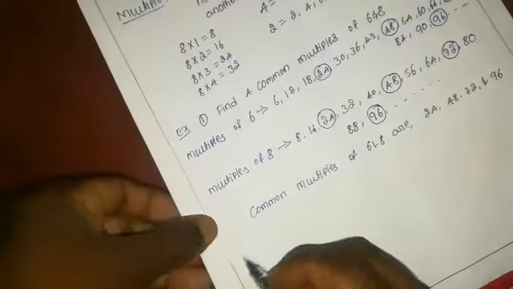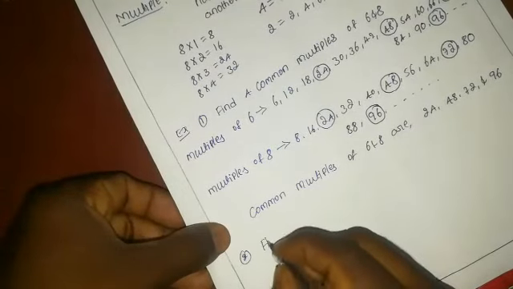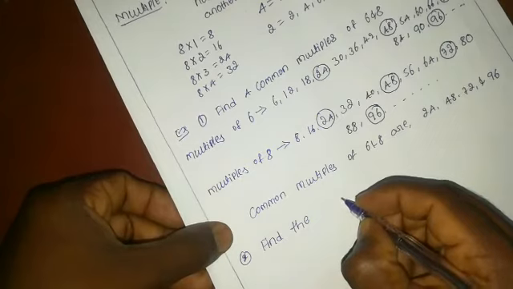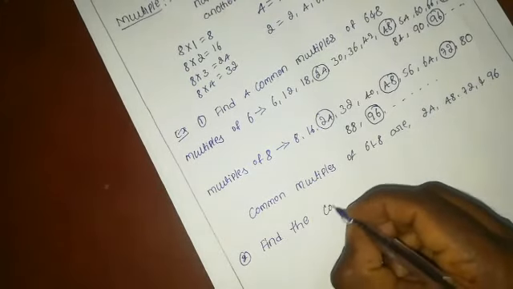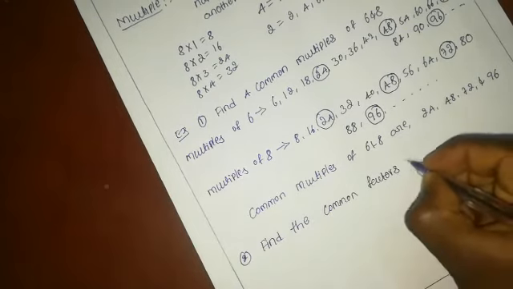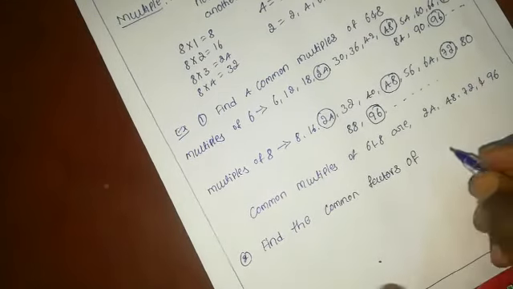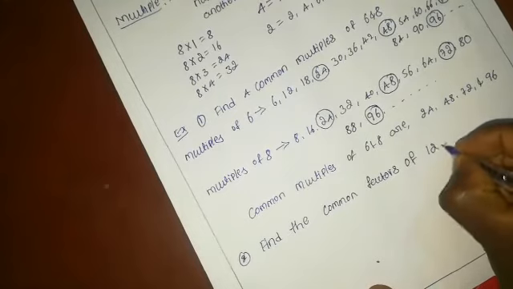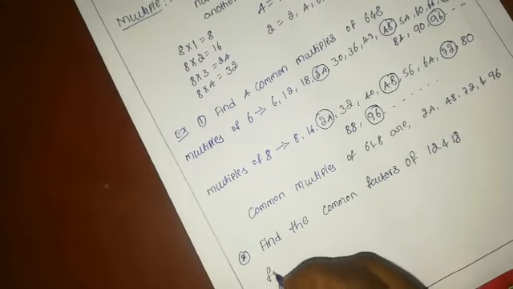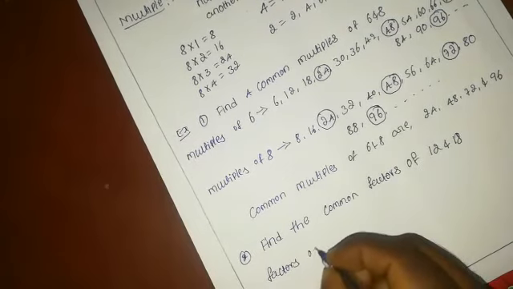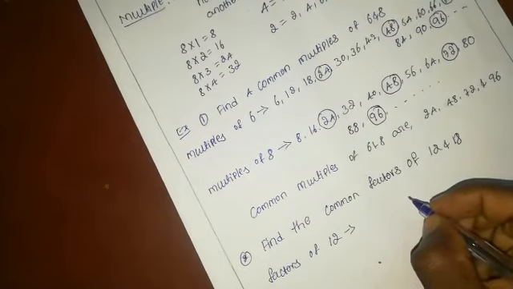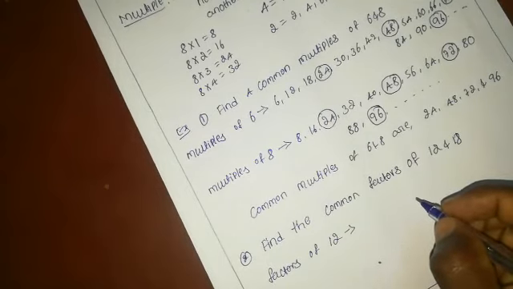Now you see one more example, that is we have to find the common factors of 12 and 18. Now we know what the factors are. First we find the factors of 12. The factor means a number which divides the given number exactly.